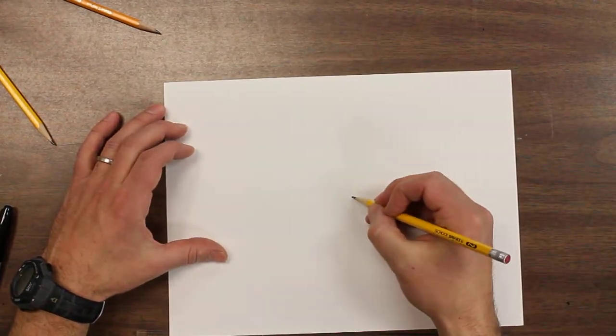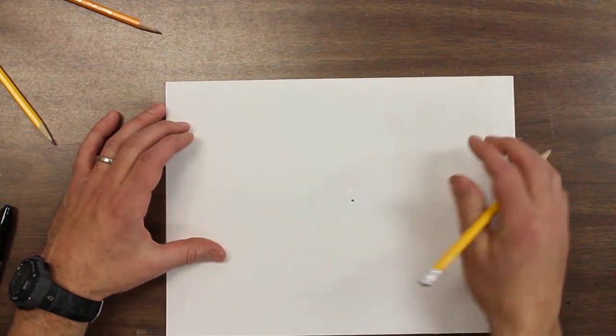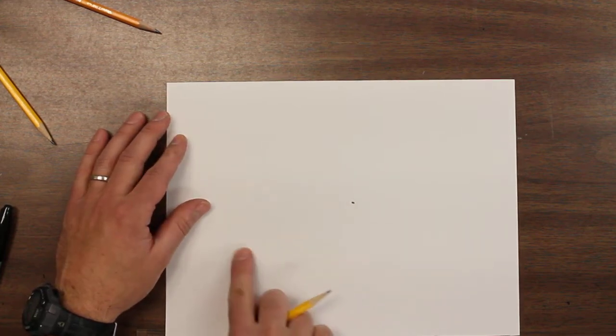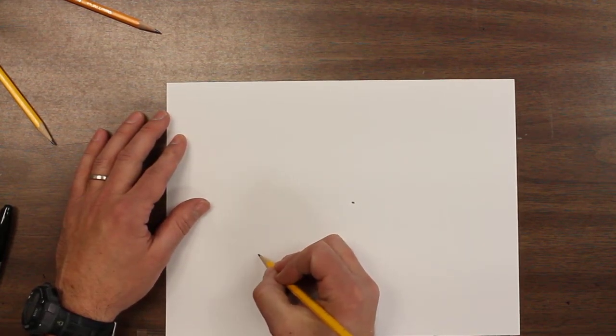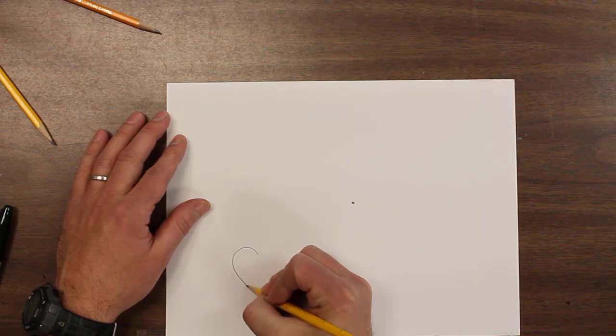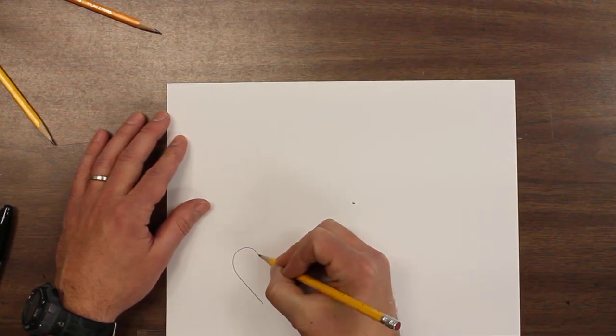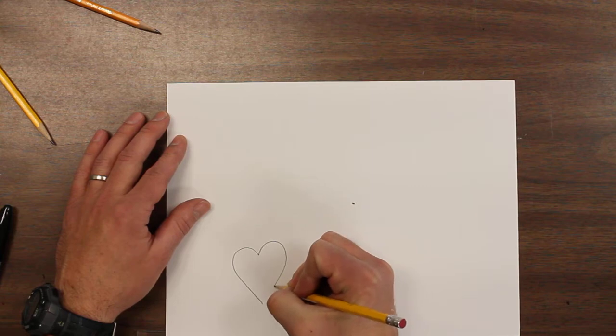First of all, I put a dot in the middle of my paper, and I'm going to do shapes around here. You could do 10 or even more shapes if you'd like to, but 10's a good number to fill all the way around. I'm going to start off with a heart over in this area, and I'll show you what that looks like when we try to make it three-dimensional.